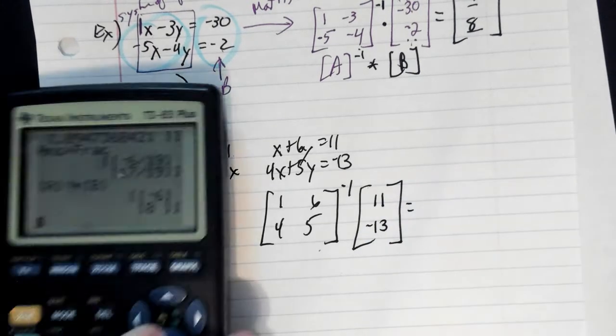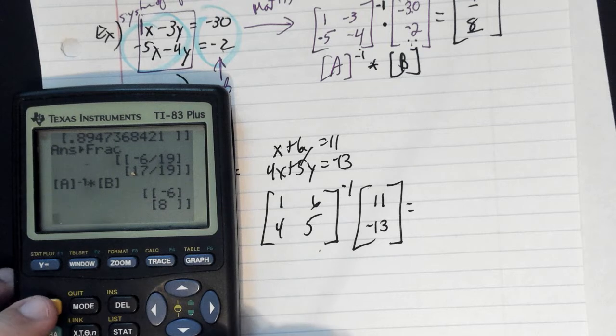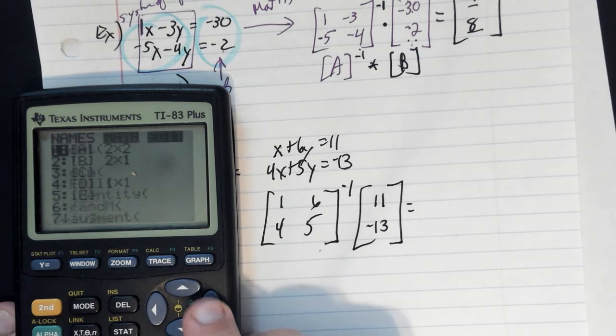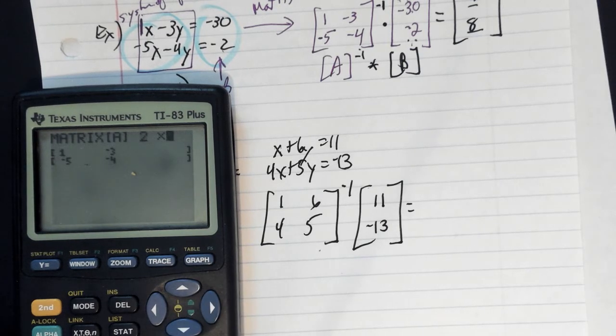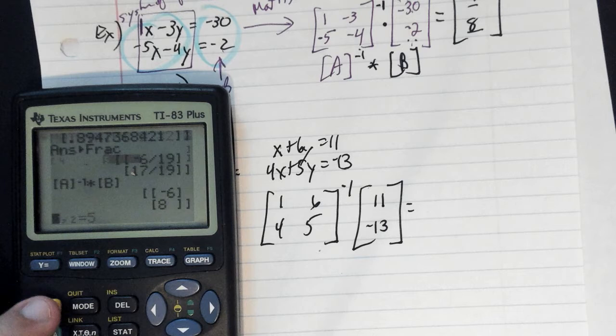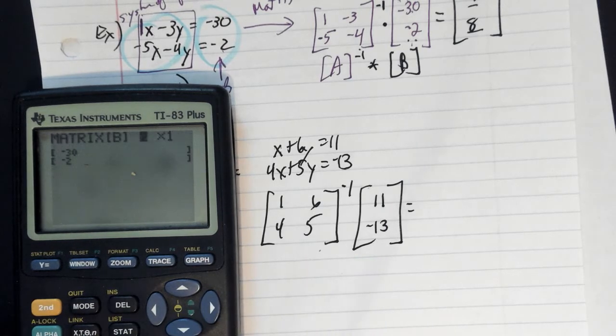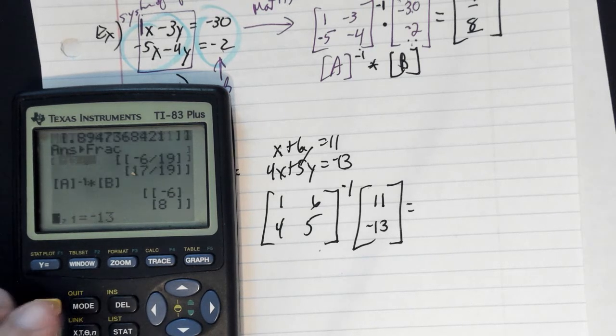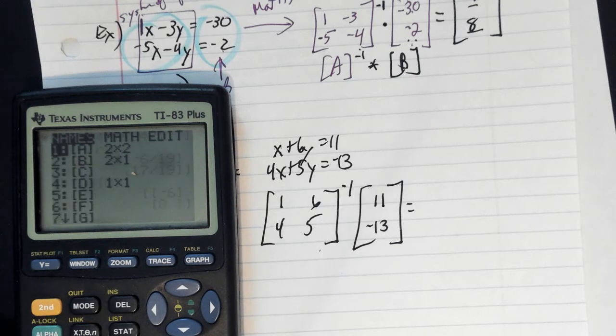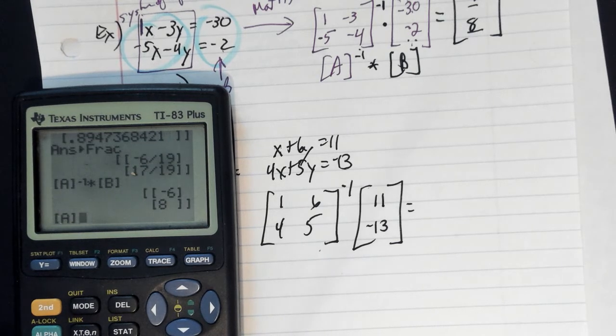Okay, so now what we have to do is go back into the matrix, go into that 2 by 2, and change the numbers to 1, 6, 4, and 5. Get out of that, go back into the matrix, change the 2 by 1 to 11 and negative 13. Get out of that, and we're going to go matrix A inverse times matrix B.